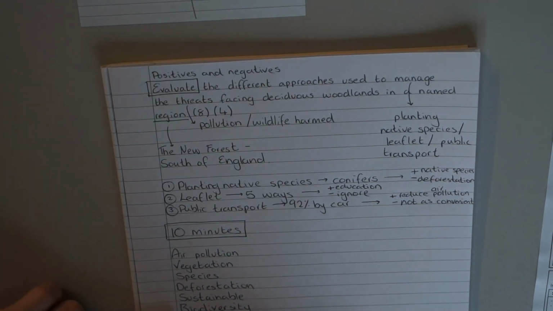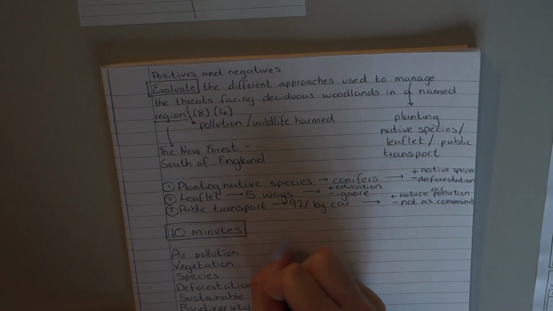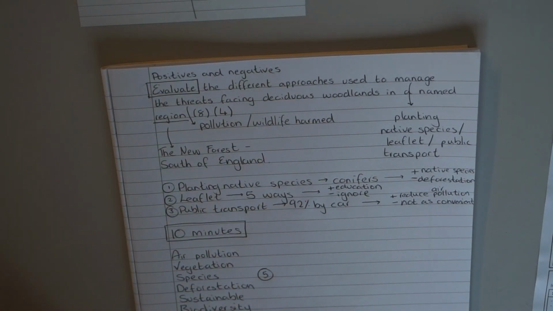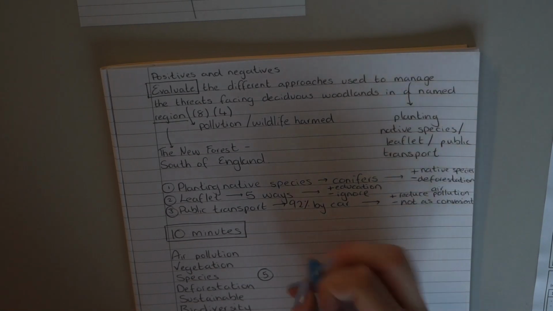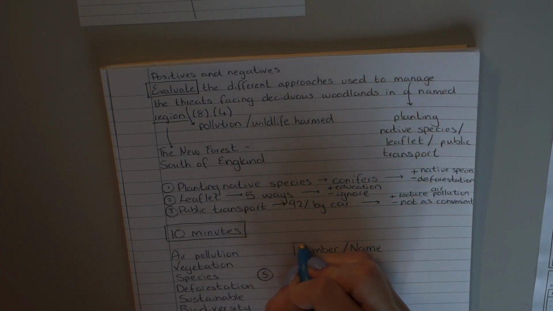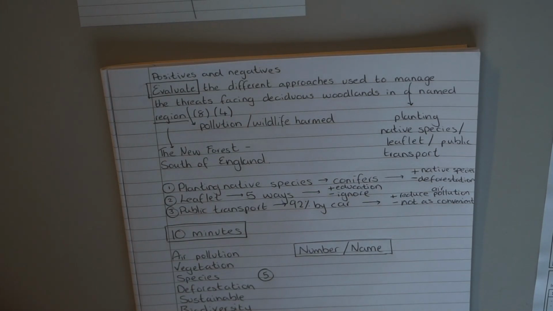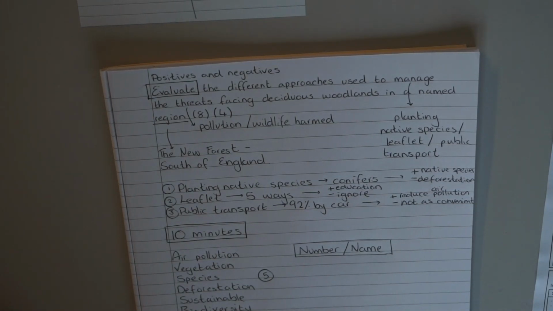So every time you've got one of these words, give yourself a tick, and I want you to aim for a minimum of 5 of these words. The second thing I want you to check is that you have got evidence. So in each paragraph now, I want you to look for a number or a specific name of the place. And you should have this in every one of your paragraphs. So 3 paragraphs, you should have 3 numbers and names.